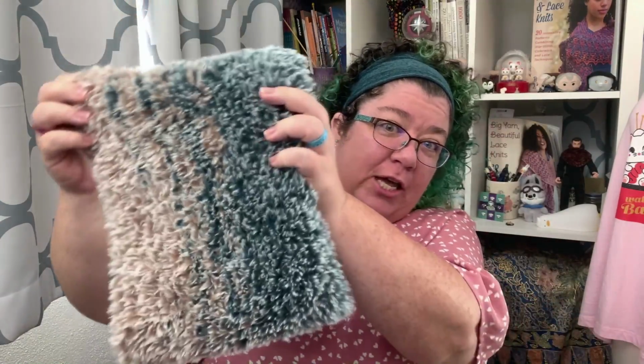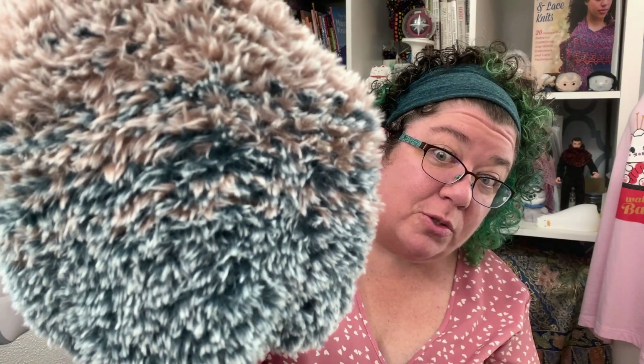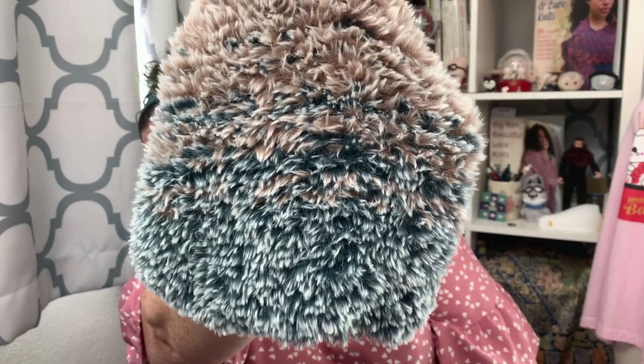Another one I have here, you know what, let's go. So this is zero stitch definition. No stitch definition at all. You can't see a single stitch. This is a novelty yarn, which we had that video. This is a faux fur yarn. You could not look at this and tell me if it's garter or stockinette. It is stockinette, by the way. But look, there's no stitch definition. It doesn't matter how close I show this to you. I'm going to get my head out of the way in hopes that it can focus.